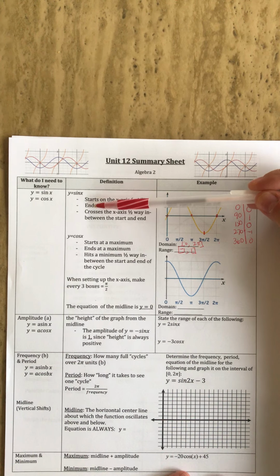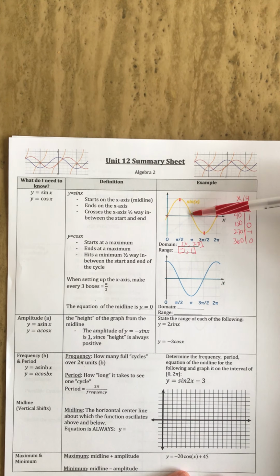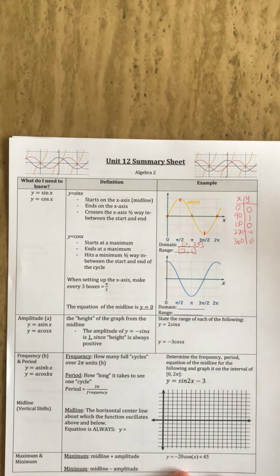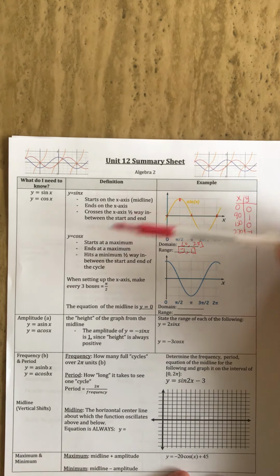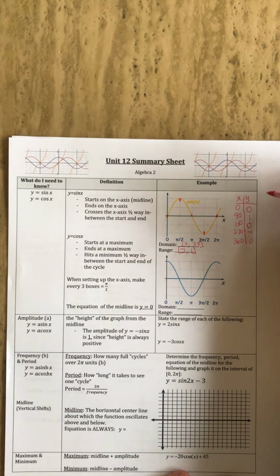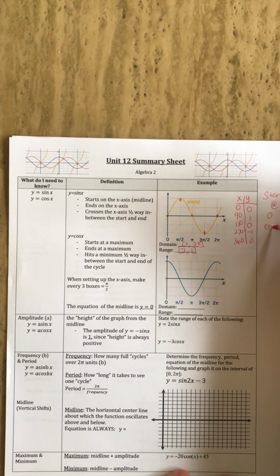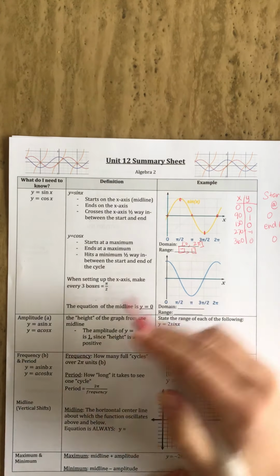With this right here, you guys have to know that it's going to cross the x-axis halfway, and that's going to hit 0 again. So we start at 0, cross halfway at 0, and it'll end at 0 again. Okay, now cosine, and I'm just going to write start at 0, end at 0.